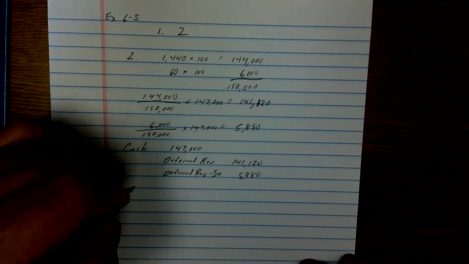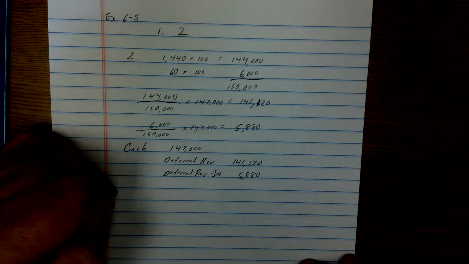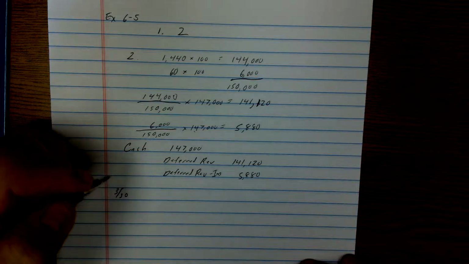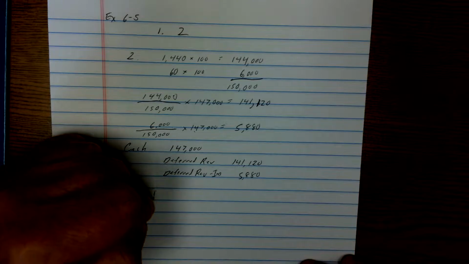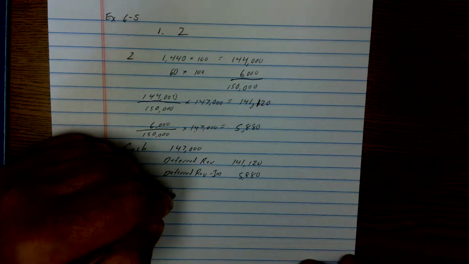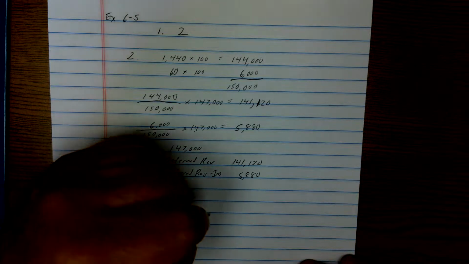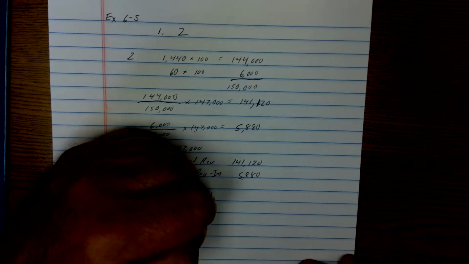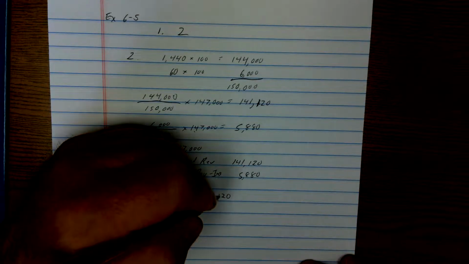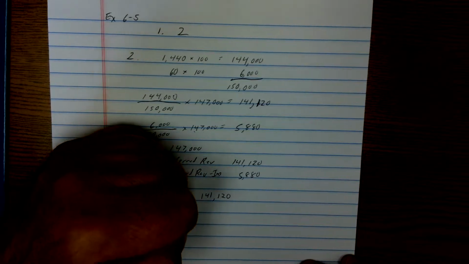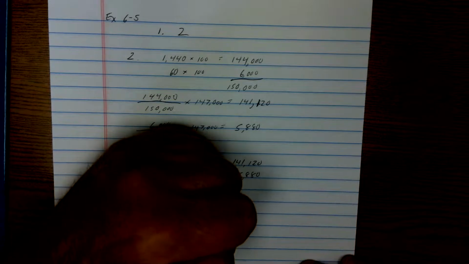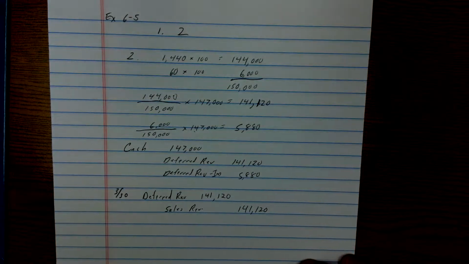And so the journal entry on March 30th is going to be deferred revenue for the ingots of 141,120, and then sales revenue for 141,120.